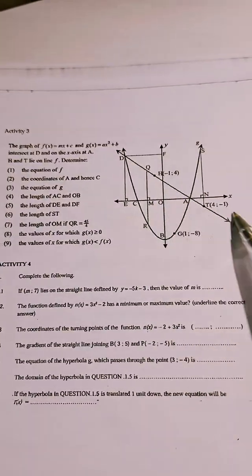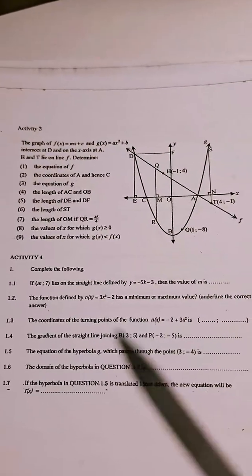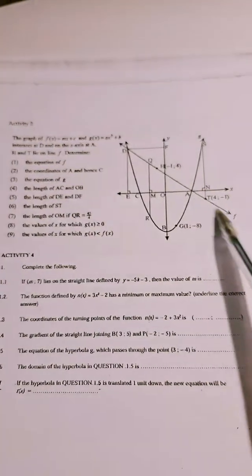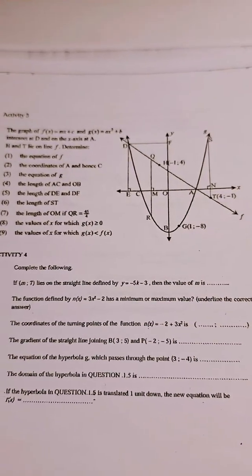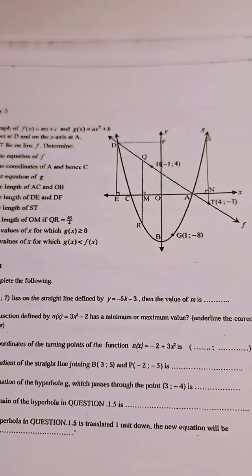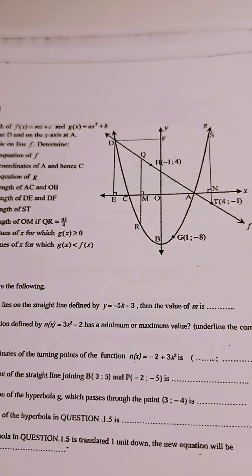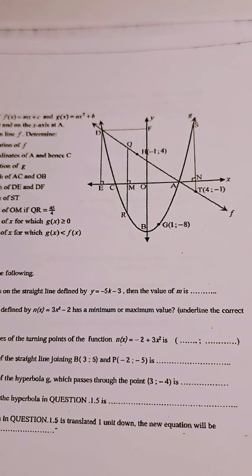If you were to talk about the gradient of f, what are you expecting will be the gradient of f? Will it be positive or negative? Just in the comment section, guys, let me know. What are you expecting the gradient of this line to be, positive or negative, based on the direction of the line?